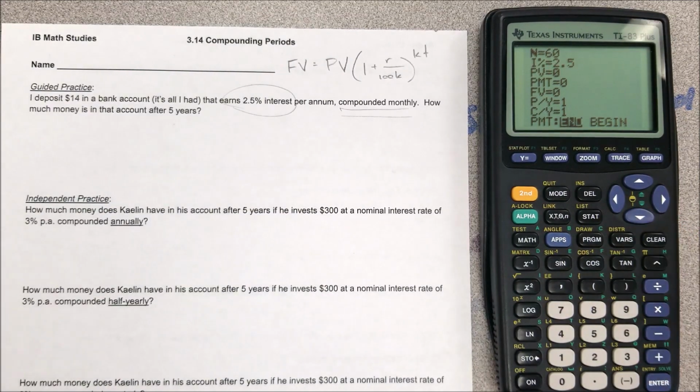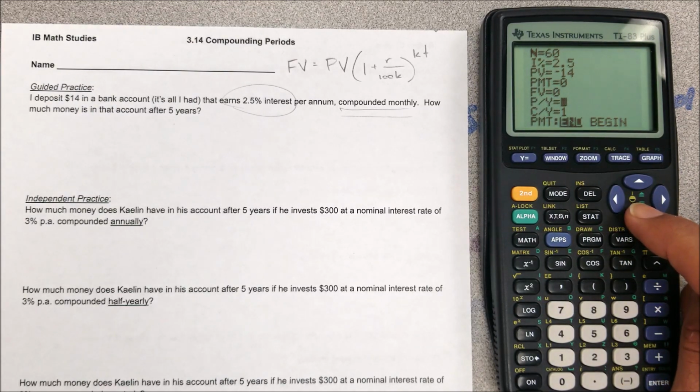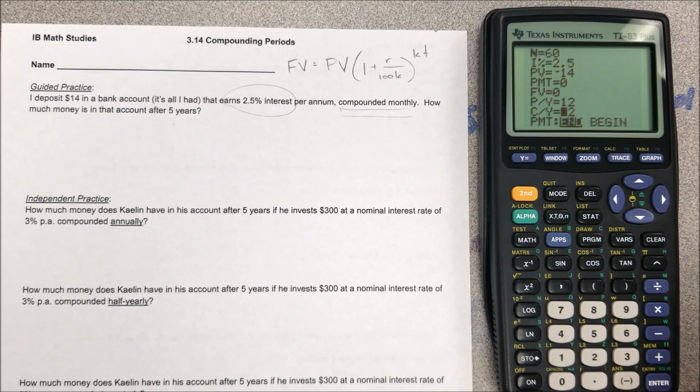Good. Present value, how much money I start with. According to the last video, I have to put this number in as a negative number. It's coming out of my pocket, so this is going to be negative $14. Fantastic. Payment, don't worry about that for interest problems. Future value is what we're looking for. We're going to get back to that. Down here, payments per year and compoundings per year are going to be the same at 12, because it's compounded monthly.